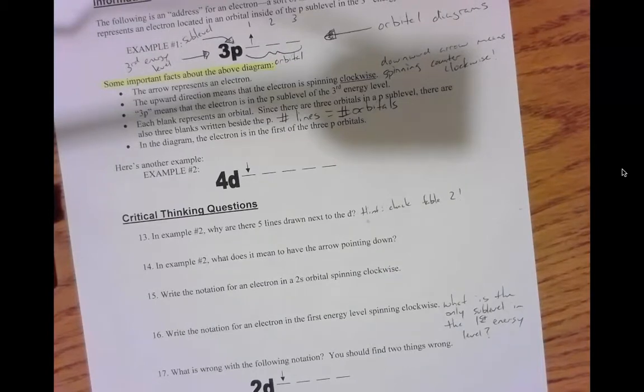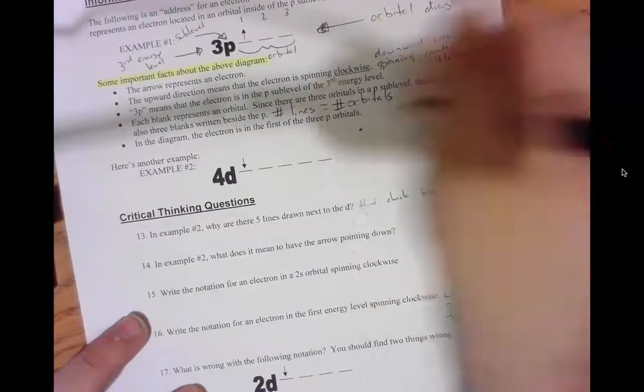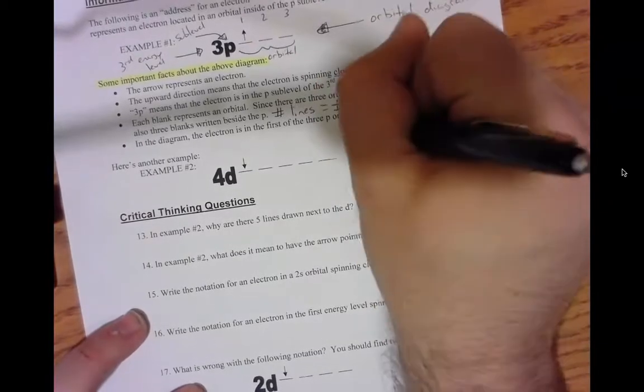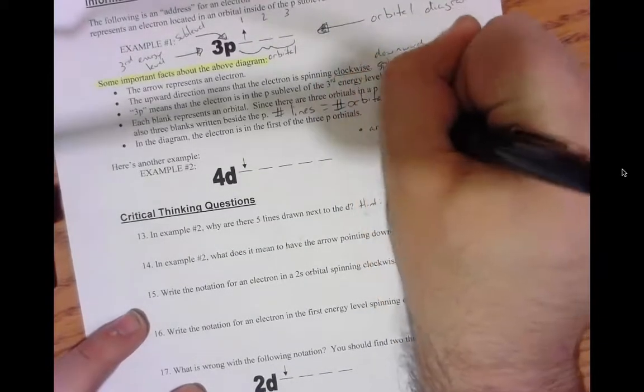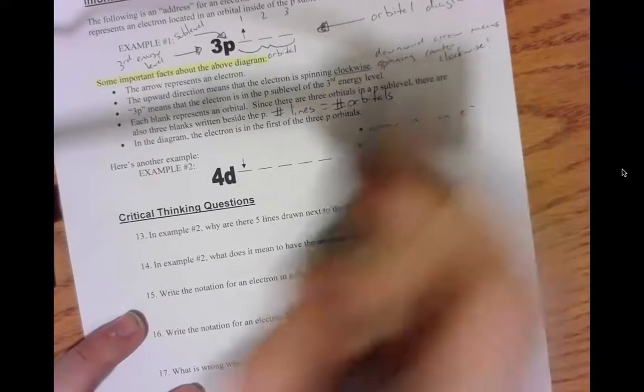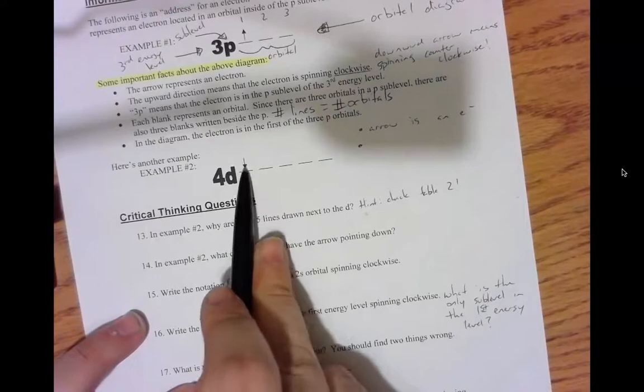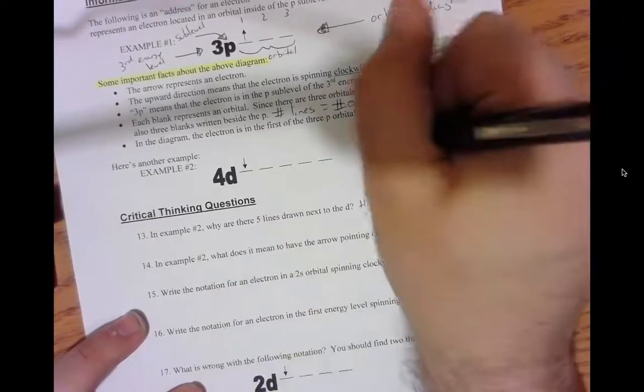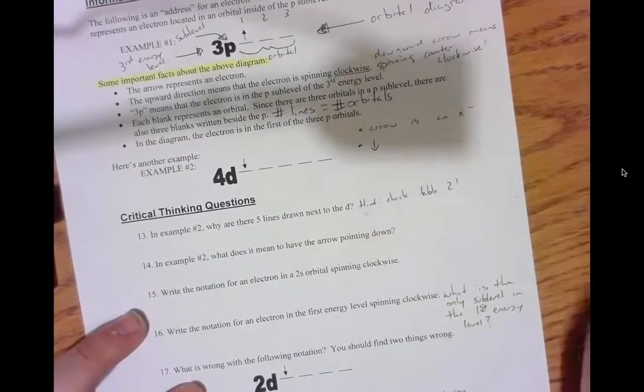So remember that the arrow, so we'll do our bullets on the side, is an electron. What we need to remember this time is that the downward arrow means counterclockwise, so we have a downward arrow.